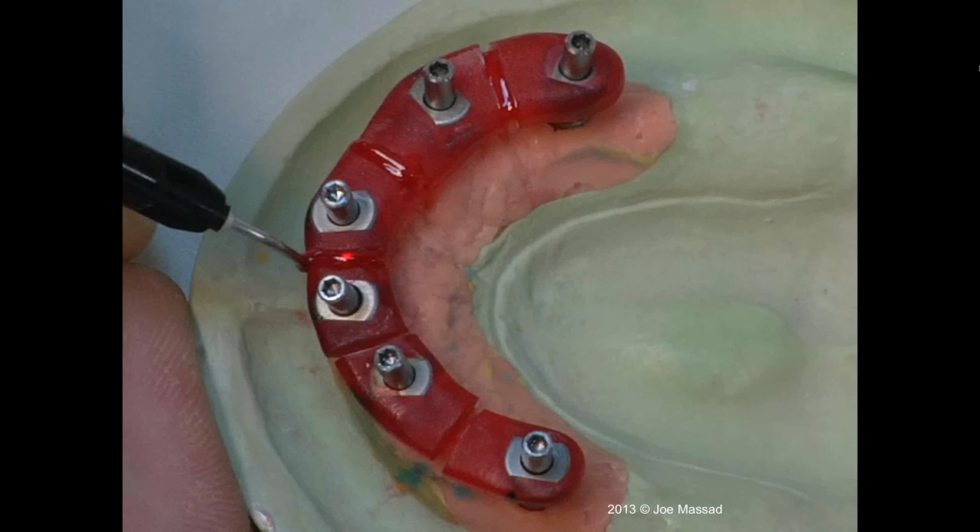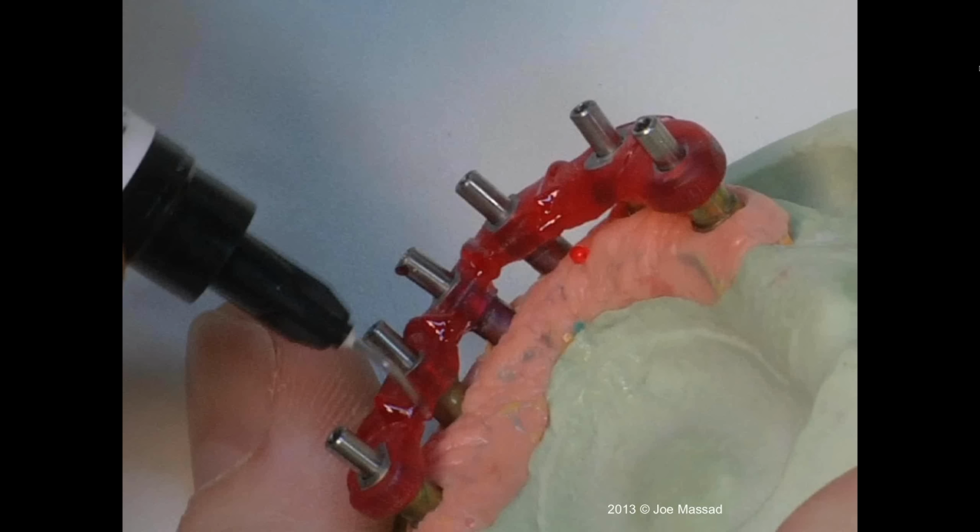Extremely brittle. It's only approved to be made outside the mouth, but you can put it in the mouth for your verification. You just can't put it in uncured. So this particular one, I want it brittle because if I get any tension at all, I'd like to see a crack in it, because I want to make sure that everything goes in passively.